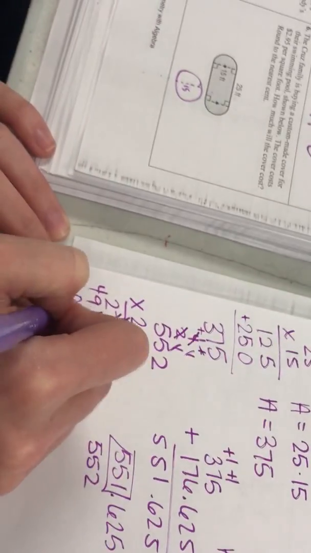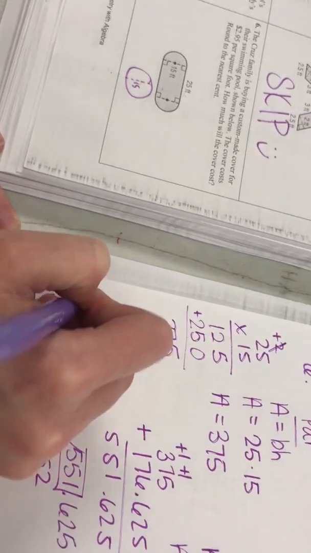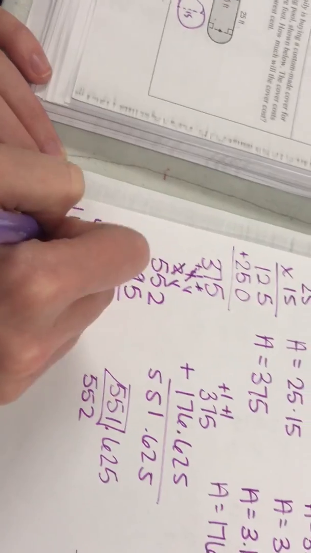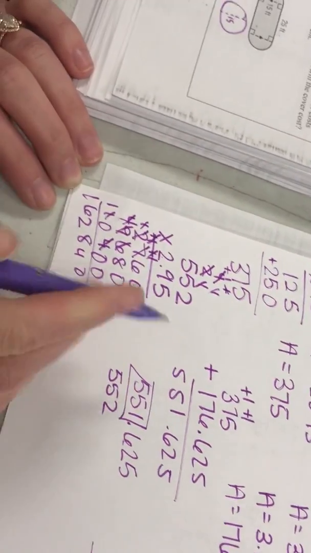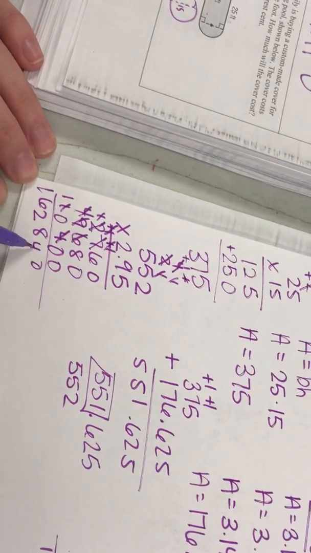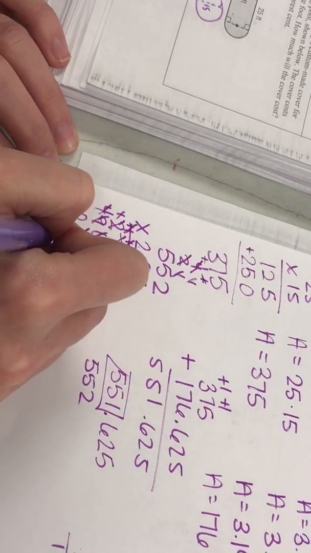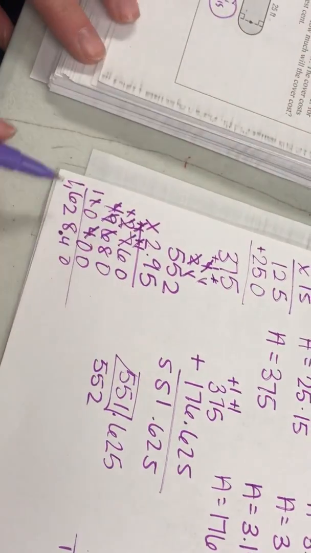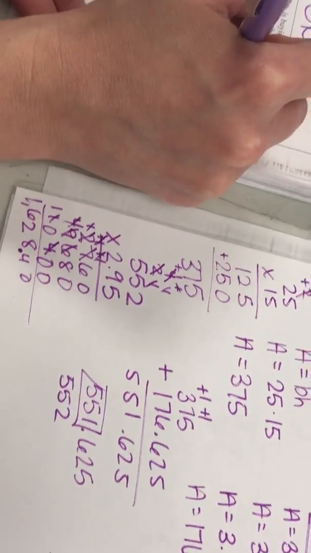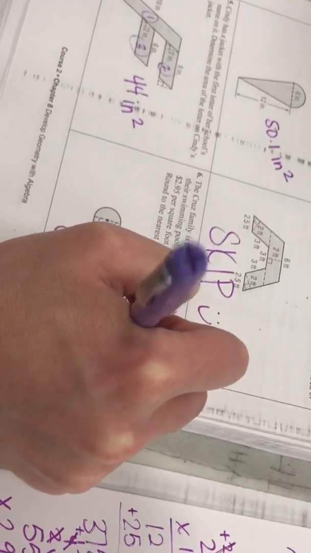Add it all together. 6 plus 8 is 14. 6 and 1 is 7. 7 and 7 is 14. 14 and 4 is 18. 9 and 1 is 10. Plus 2 is 12. 1, 5, 6, and 1. And I have to go over 1, 2. And the total cost of the cover would be $1,628.40.